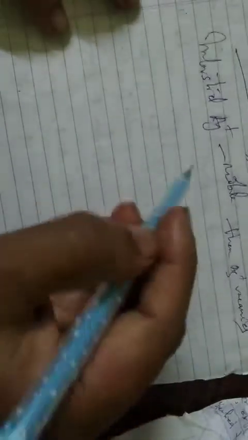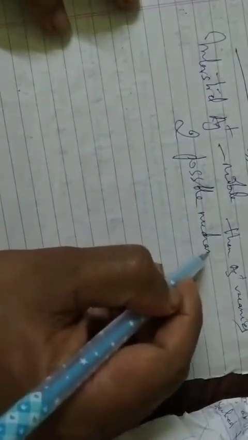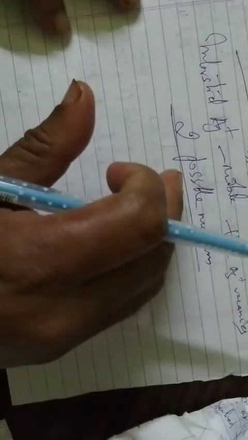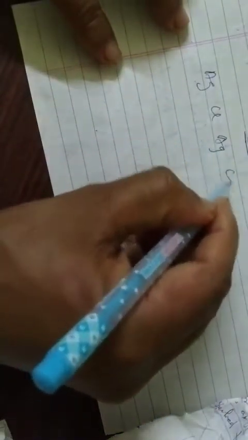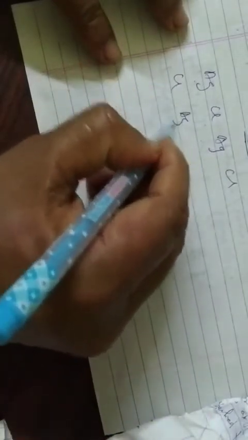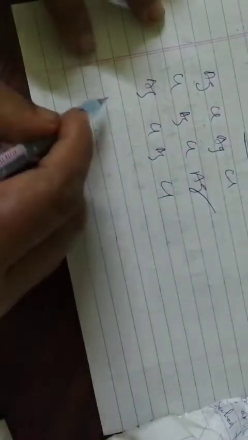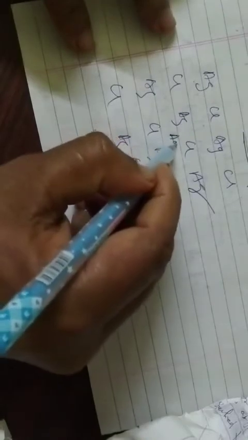Now here we can show two possible mechanisms for this AgCl conduction. For the migration of interstitial Ag plus, you can take it here: AgCl, AgCl, Cl, Ag, Cl, Ag, and here one interstitial Ag is there.